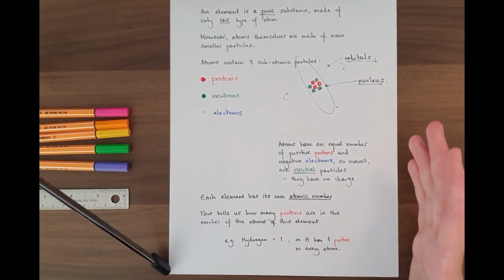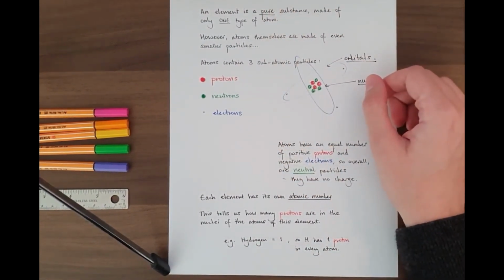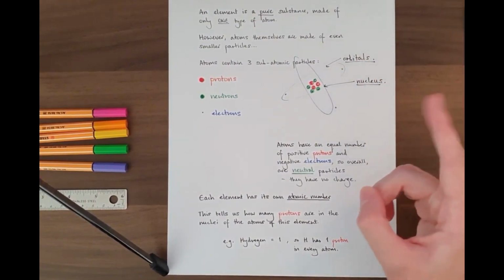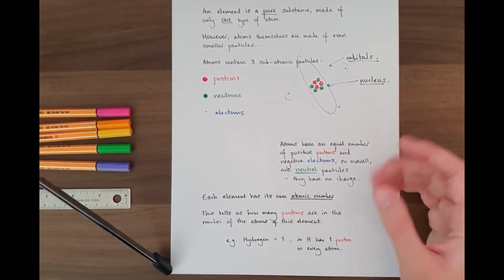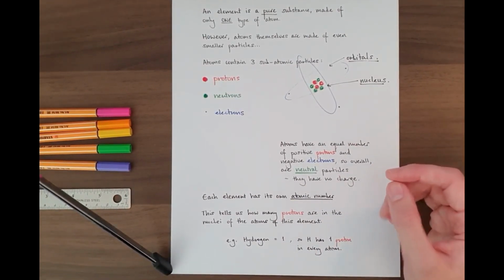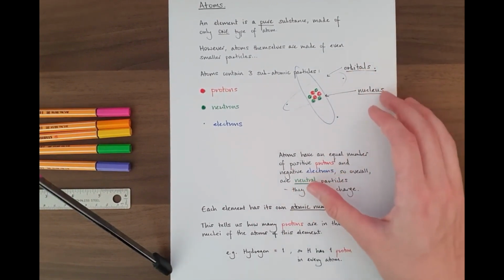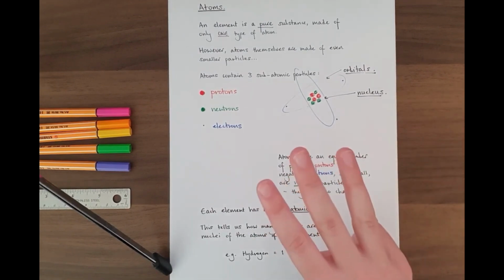So what have we learned here? We need to know that atoms are what make up elements, which are pure substances. They only contain one type of atom. And even though we think of them as the tiniest building blocks for all the elements in the universe, there are smaller parts within the atom called subatomic particles. There's 3 of them.